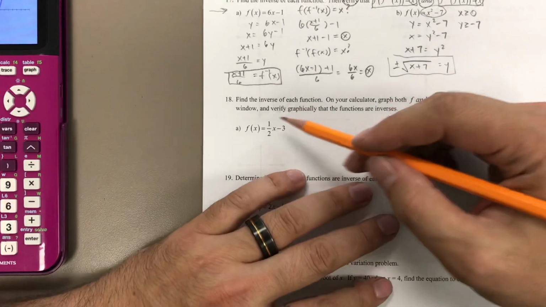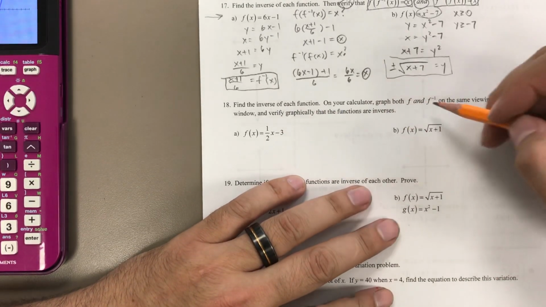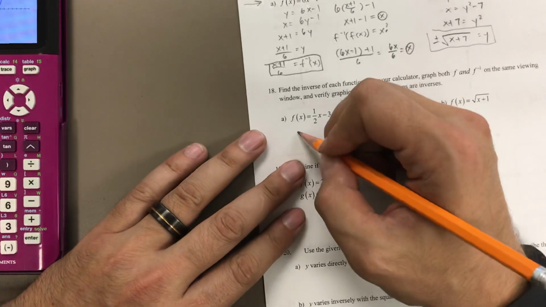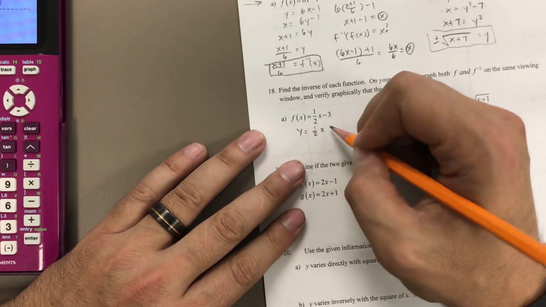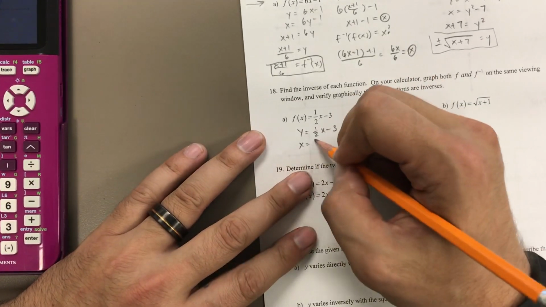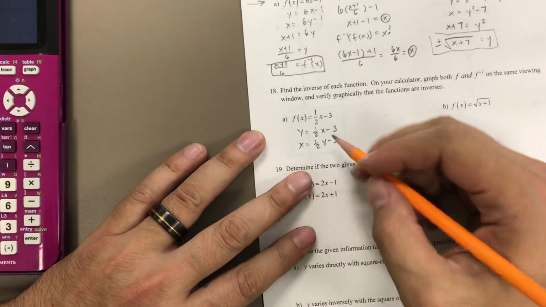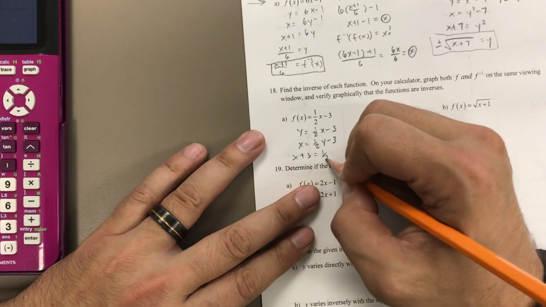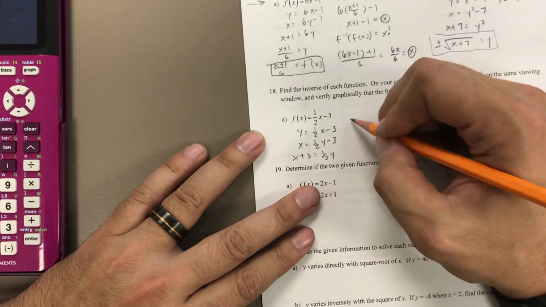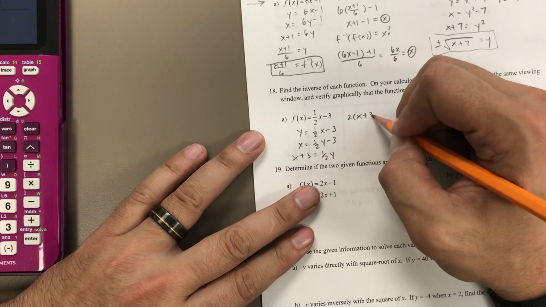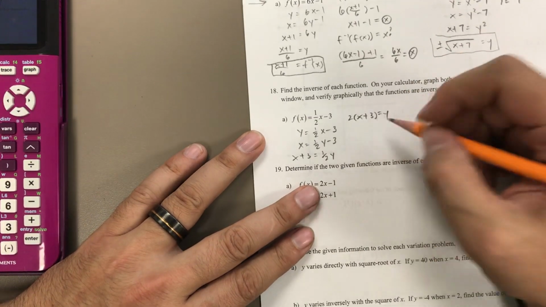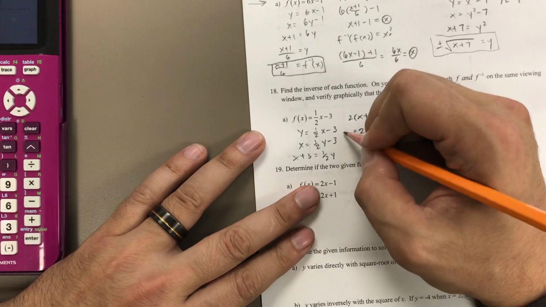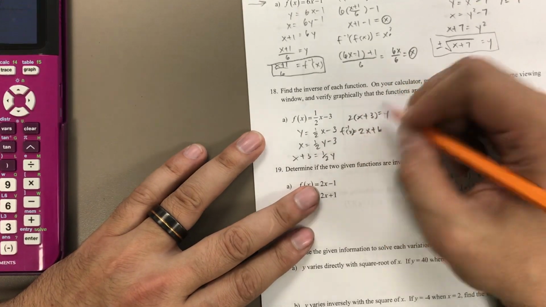Okay, number 18. Find the inverse of each function. On your calculator, graph them. Okay, so that's pretty easy. We just do the same steps that we did before. Y is equal to 1/2 x minus 3. X is equal to 1/2 y minus 3. Solve for y. Add 3 to both sides, and you get x plus 3 is equal to 1/2 y. Double both sides, and you get 2 times parentheses x plus 3 is equal to y. Then you can distribute the 2 if you want. 2x plus 6. And then I'll write that out as my inverse function.